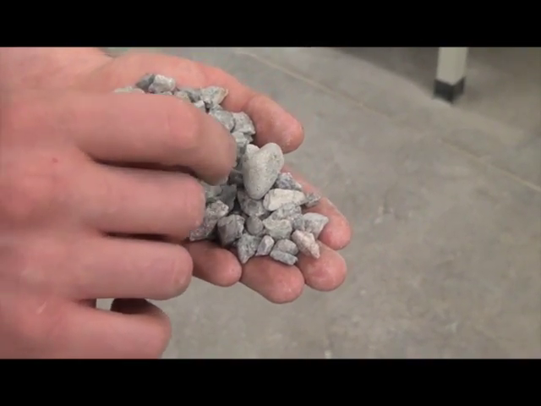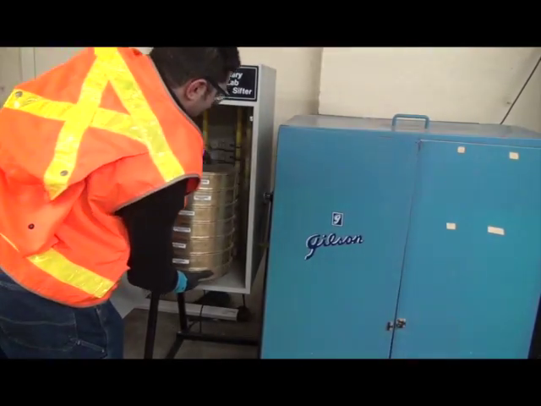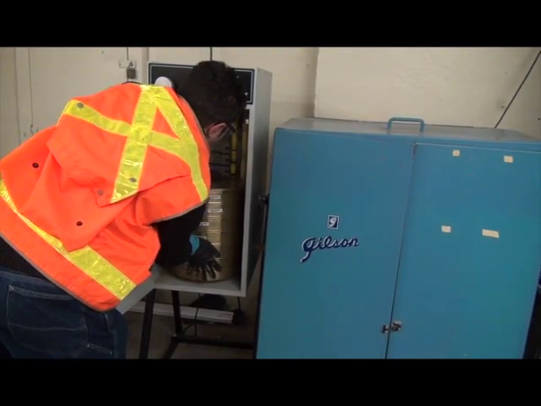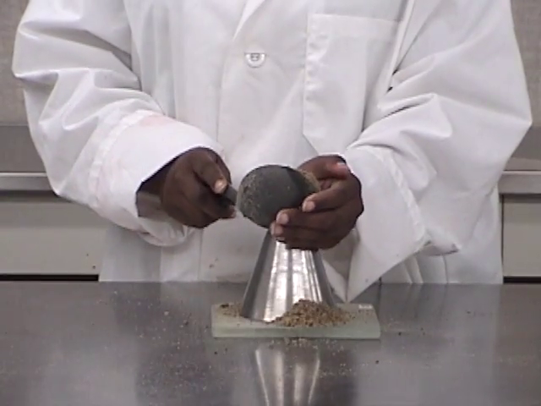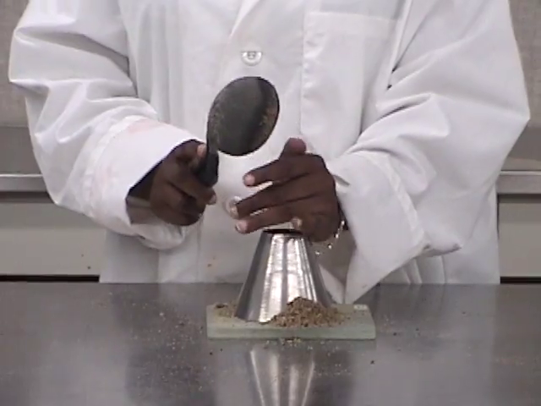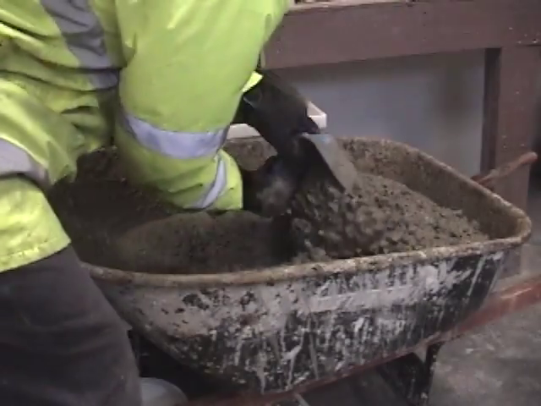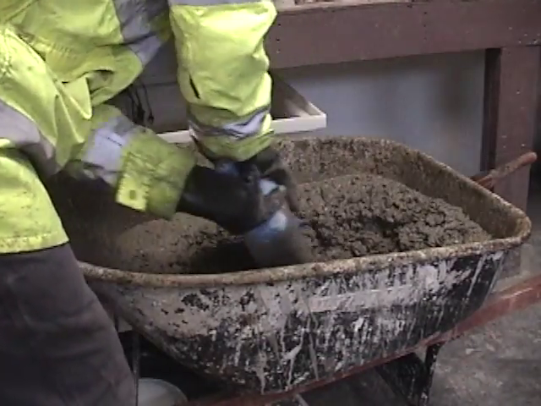Aggregates are 60 to 75% of a typical concrete mixture. Therefore, the importance of aggregates cannot be overemphasized. If you have bad aggregates, you're going to have bad concrete.